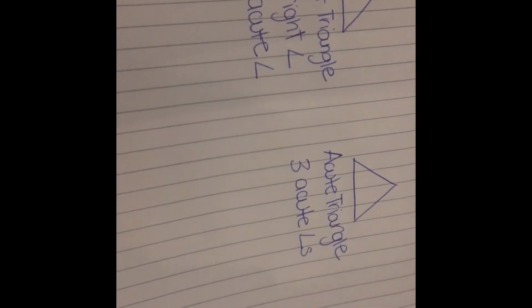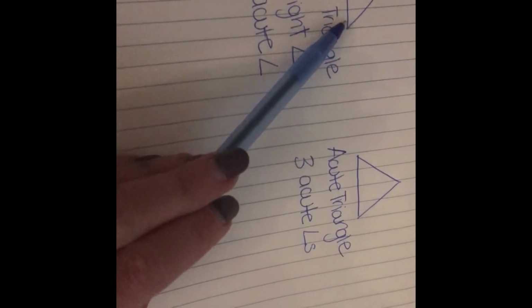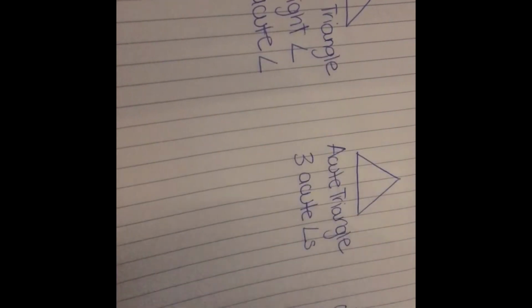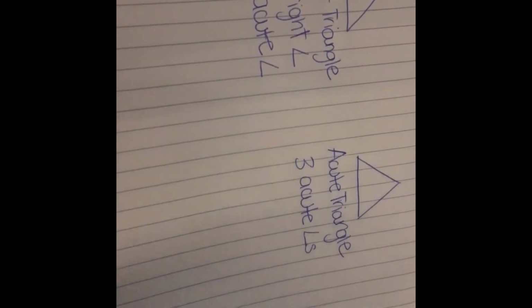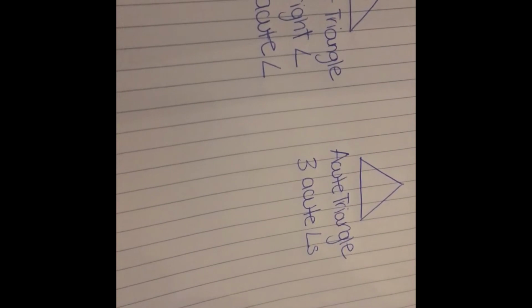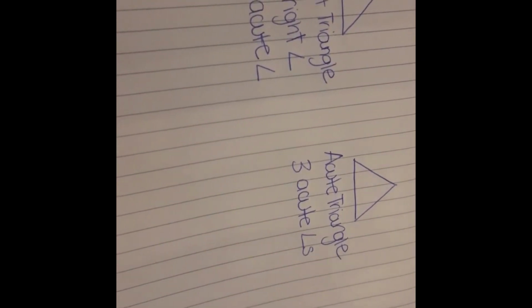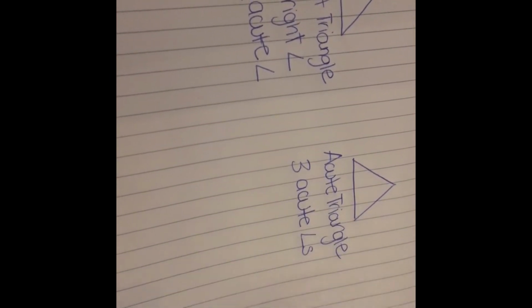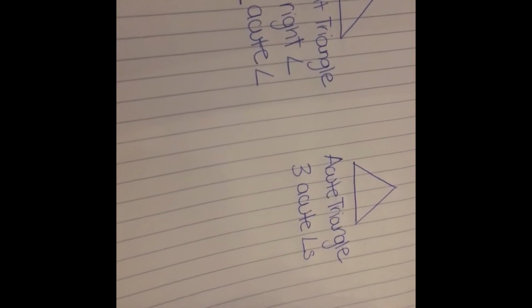One common misconception students have is, well, in a right triangle, there's two acutes. There's more acutes than there are right, so this must be an acute triangle. Or they'll say the same about the obtuse triangle. They'll say, well, there's two acutes and one obtuse, so there's more acutes. Please make sure that they know only a true acute triangle has three acutes. Other than that, we're looking at the angle that is different.